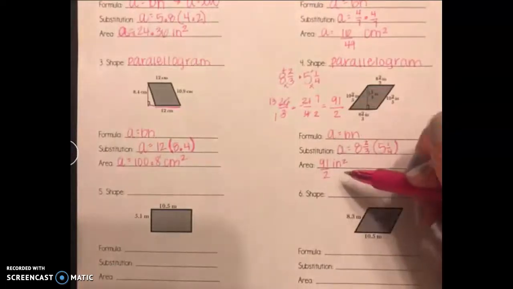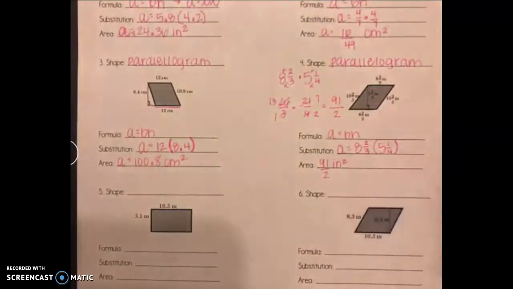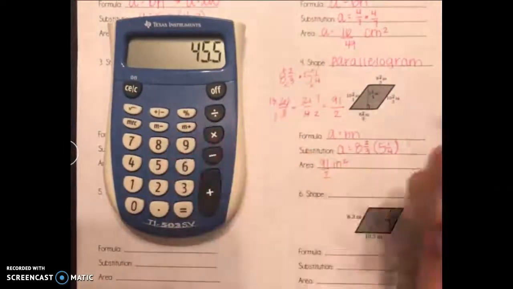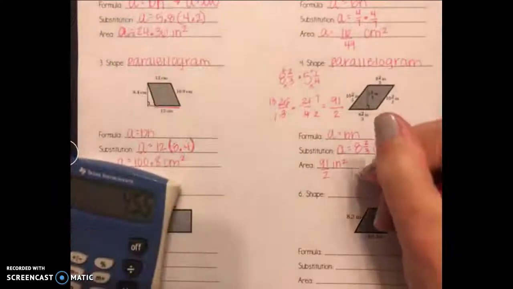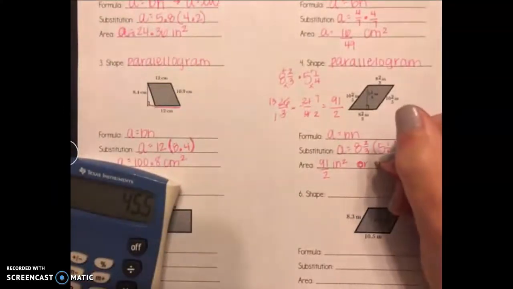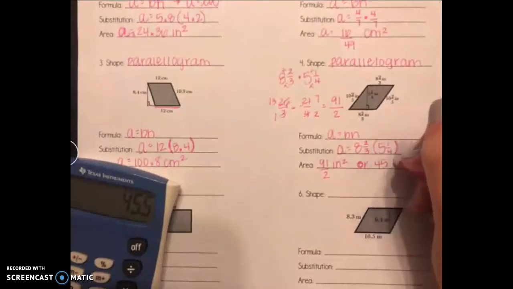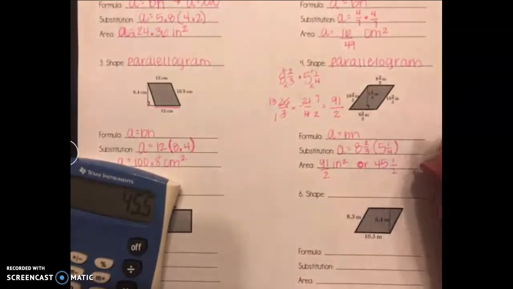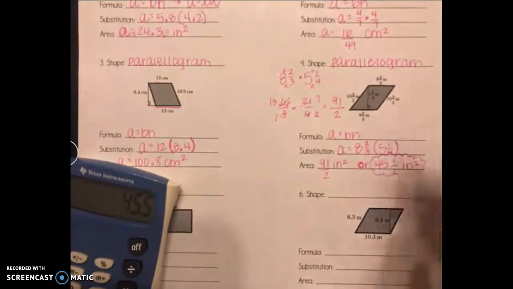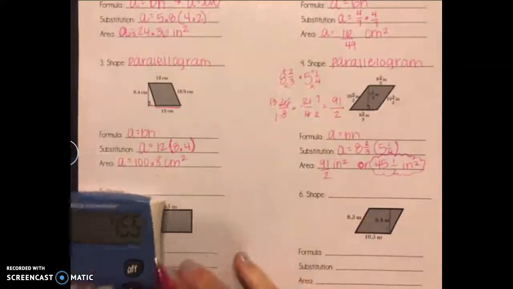But remember, guys, think about this. If you go to Home Depot, is that really going to be how you're going to leave it? No. So 91 divided by 2 goes into it 45 times, and we're left with 1/2 inches squared. So this would be the preferred answer, 45.5, but technically it's not incorrect, but I would definitely go back and change that.